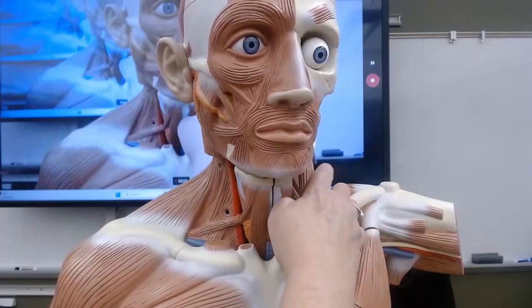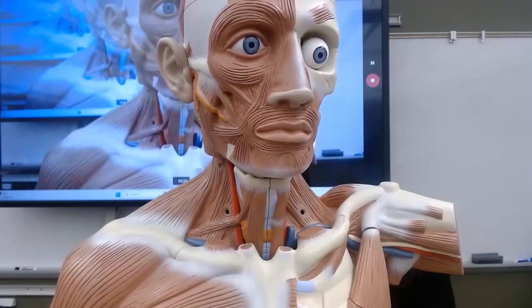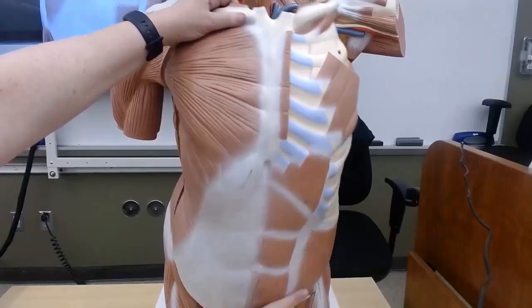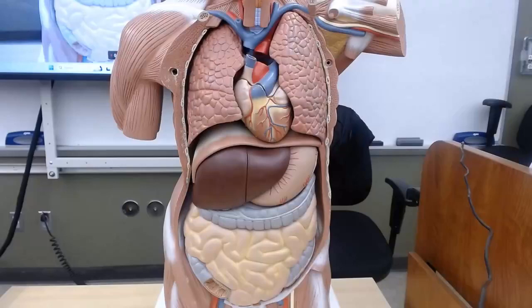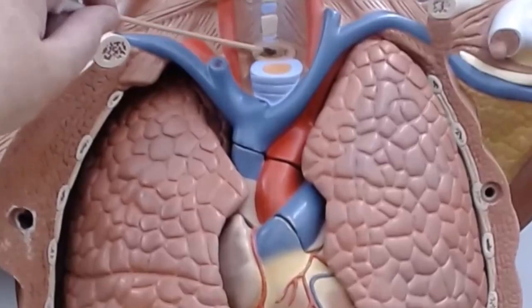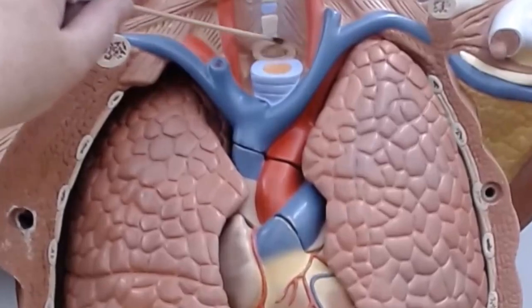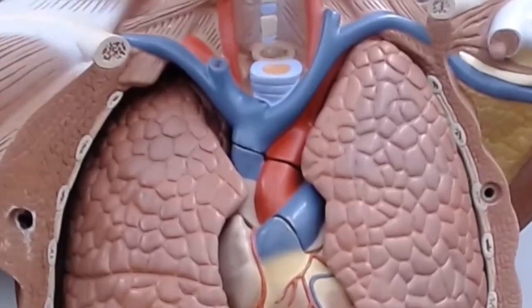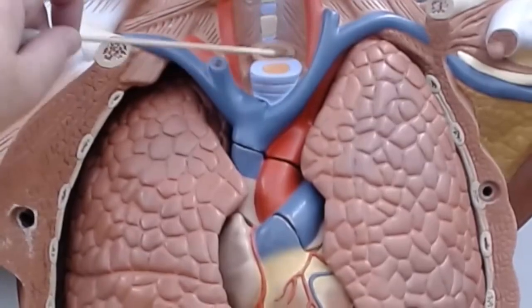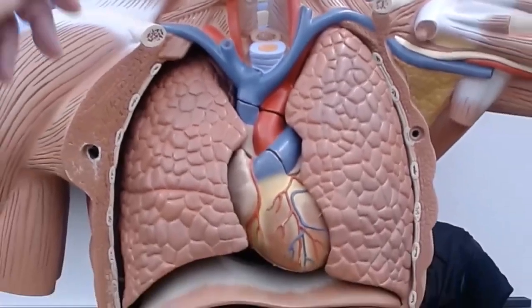Let's start pulling some stuff out here so we can get a better view at the internal organs. And so let's take this breastplate off here and let's identify these organs. So here I see the top portion of the esophagus. The esophagus. So the pharynx is the throat, and the pharynx is going to connect to the esophagus and to the trachea. It's going to bifurcate. This is why we can choke on stuff, right?